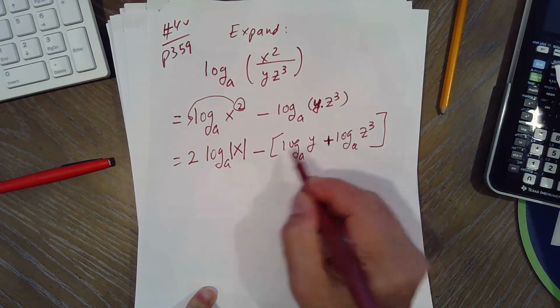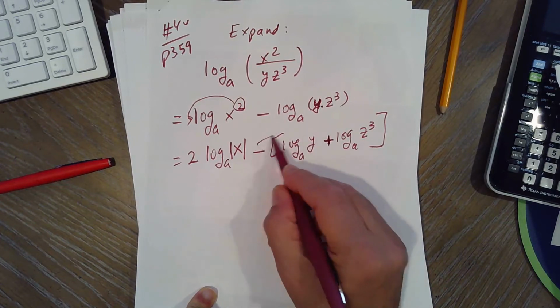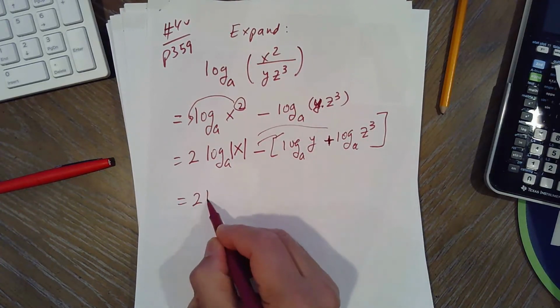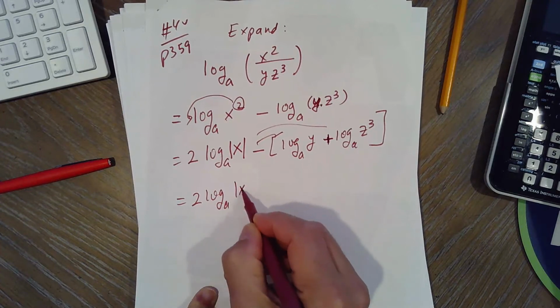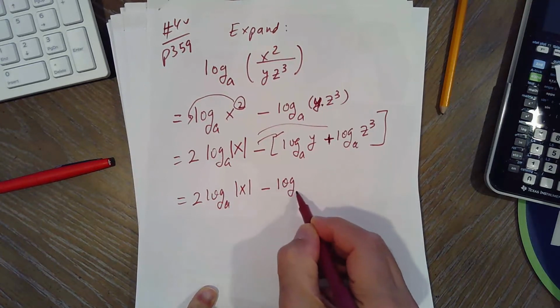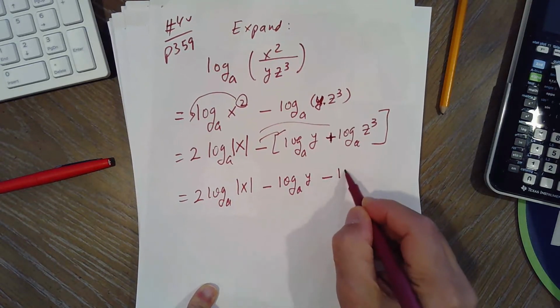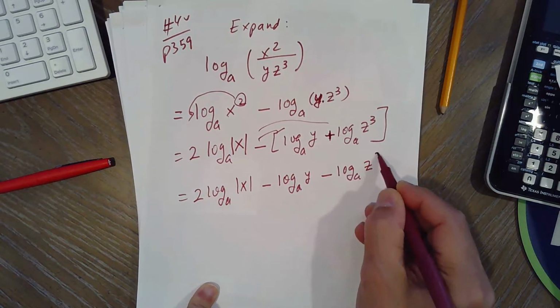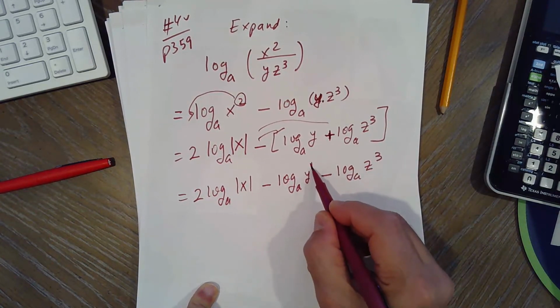Remember there's a plus and then the negative is up front, so you're going to distribute the negative. So 2 log base A absolute value of x minus log base A of y minus log base A of z cubed. Now this has an exponent of 1, so it's good.